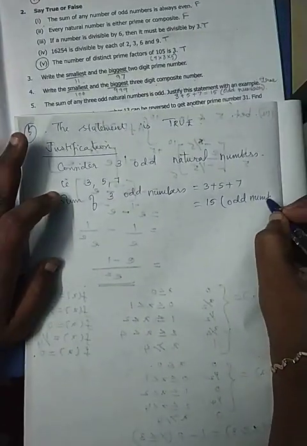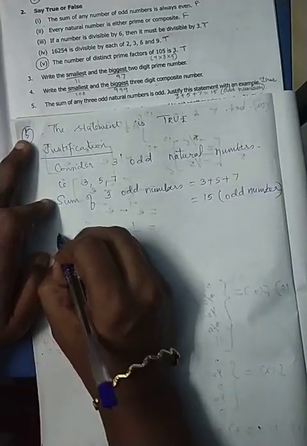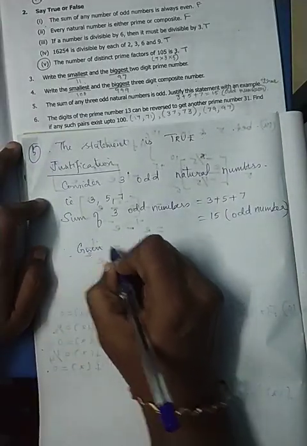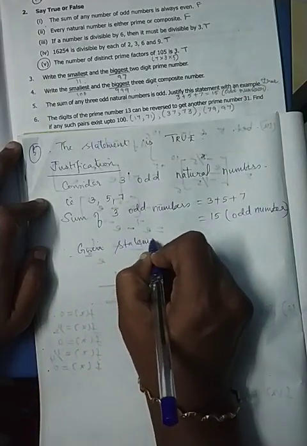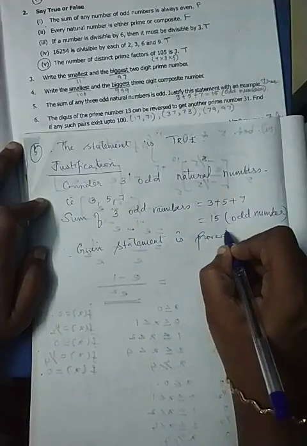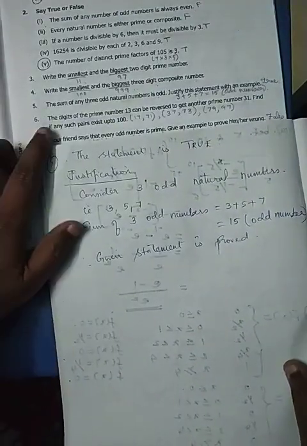Therefore, the given statement is justified. So the given statement is proved.